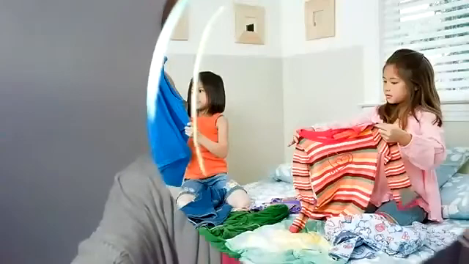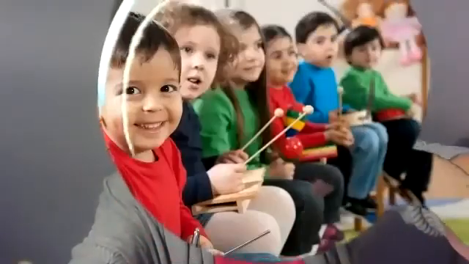Let me see, I'll do it this way. So this is an activity to talk about actions. And the closer you bring it, obviously, the more of the picture they see. And that's it.